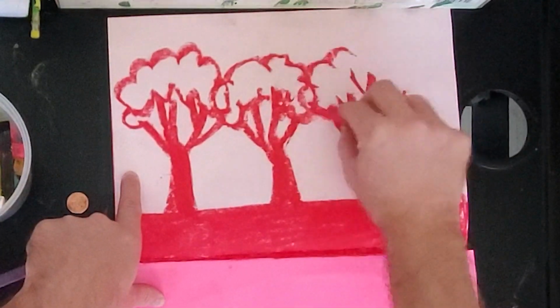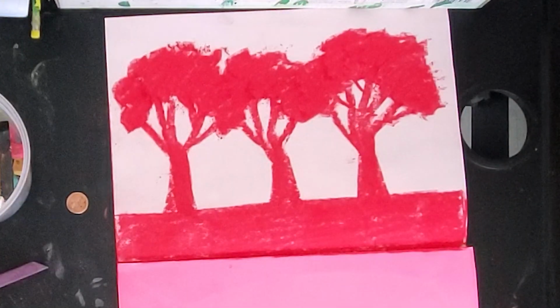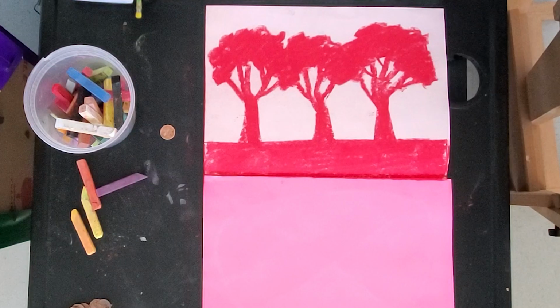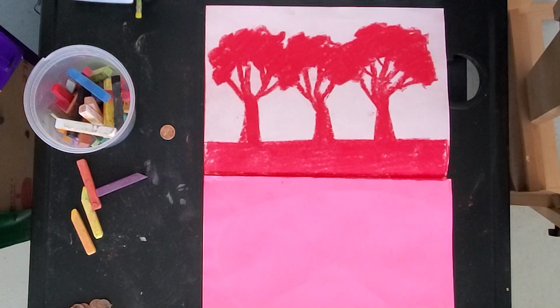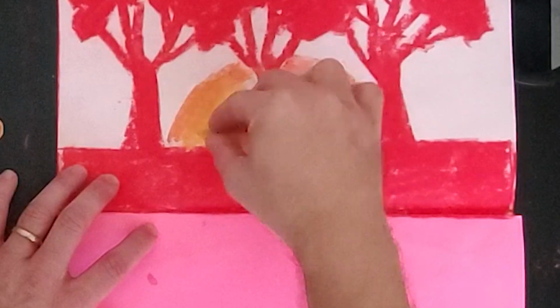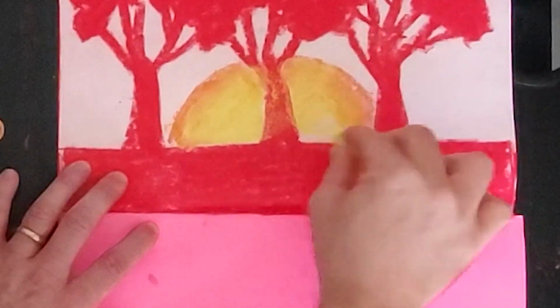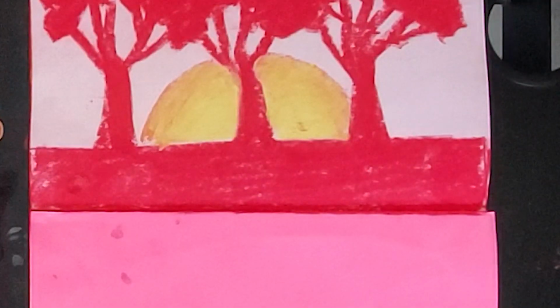Every time you color with chalk pastels, you make dust. So I'm going to give you a wet paper towel that you can tap the side of your picture on, and that's going to act like a dust magnet. That will collect all the dust, so you're not blowing it on the table. One thing that I love about chalk pastels is how nice the colors blend together. But what I'm going to do right now is take an orange and start to draw the sun setting behind the horizon line.